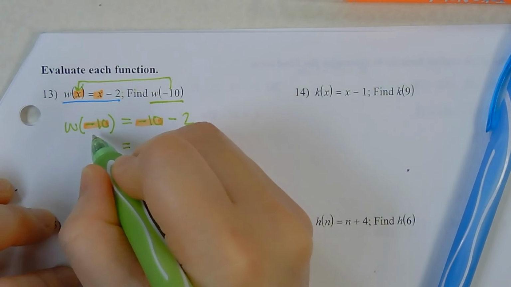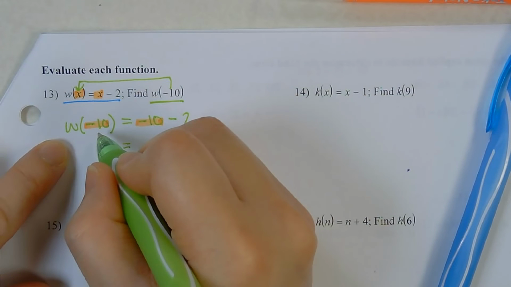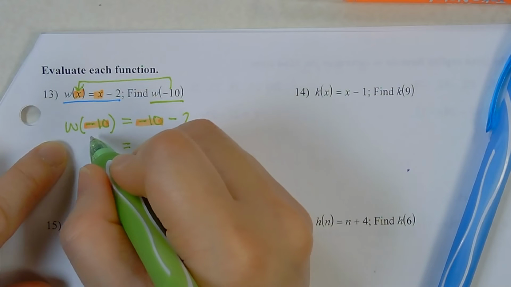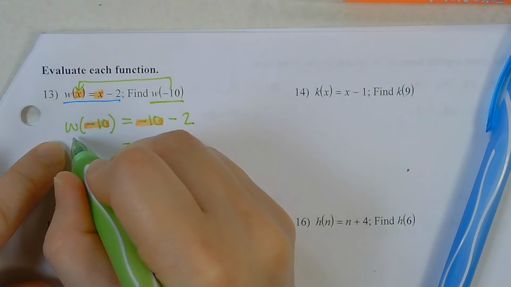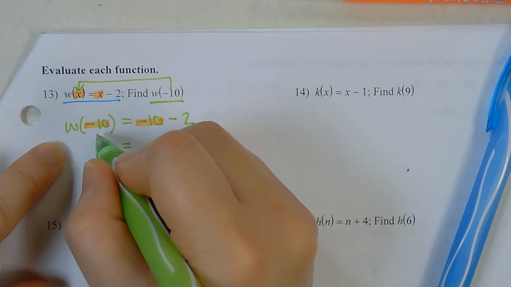You do nothing with this. Remember, this is not W times 2, just W times negative 10, is what I meant to say, sorry. This is just W of negative 10. That's how we call it.